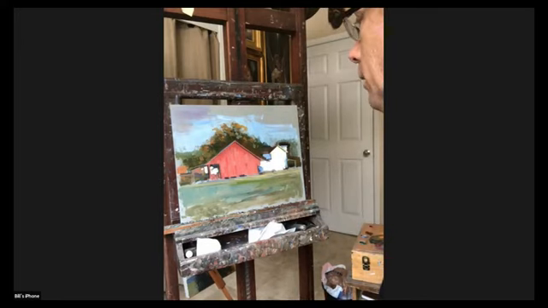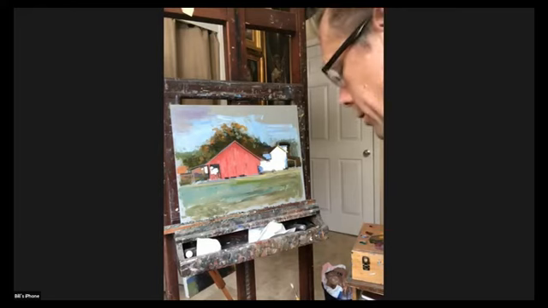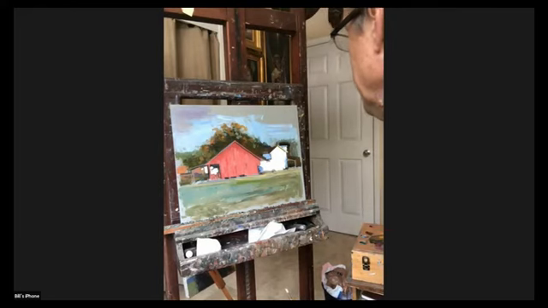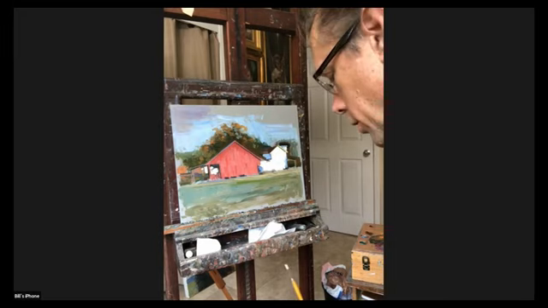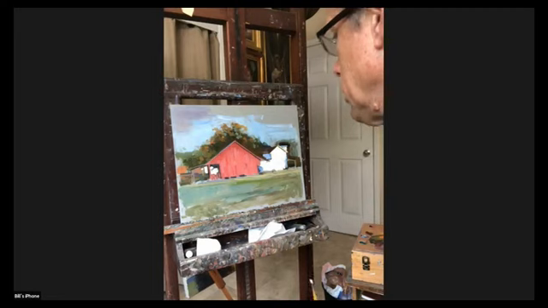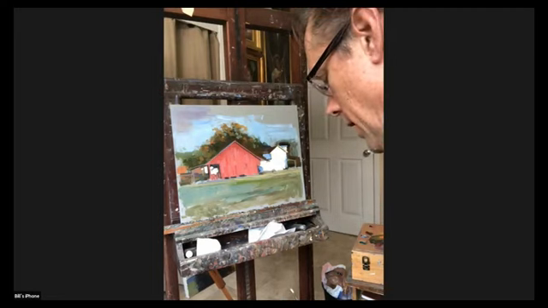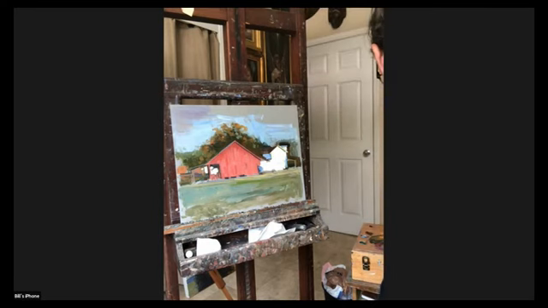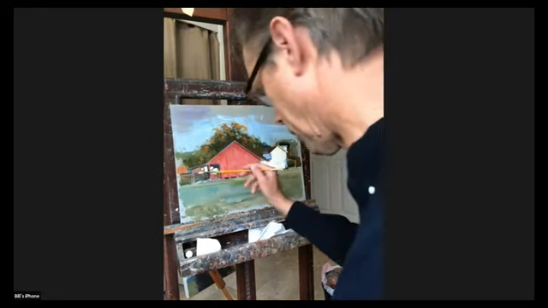I ask myself, is this particular detail going to help the painting, or is it going to make the painting worse, or is it just going to change it? So not necessarily better or worse, it's just different. And so you have to look at those things before you put them on and figure out, do I want to put this in? Is it really going to add to the painting?